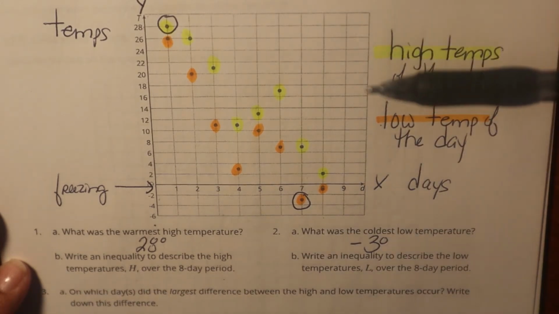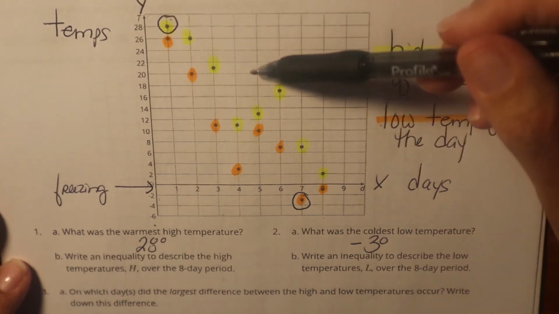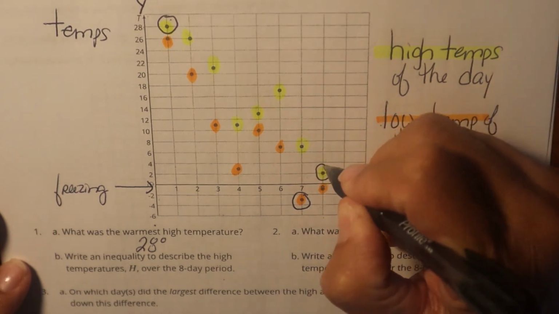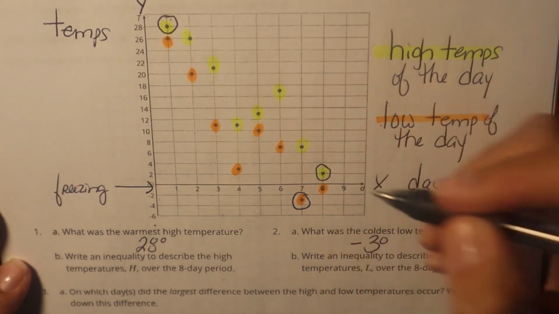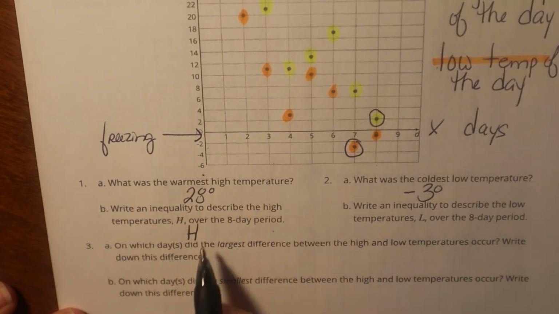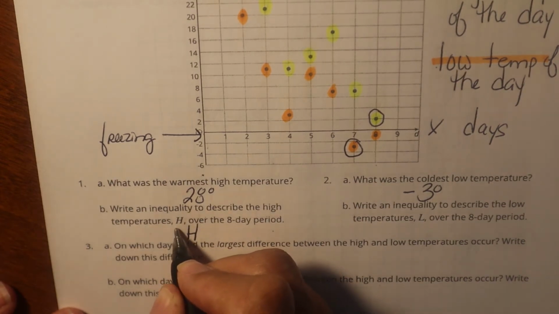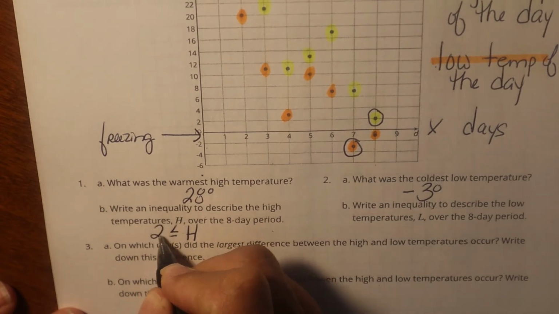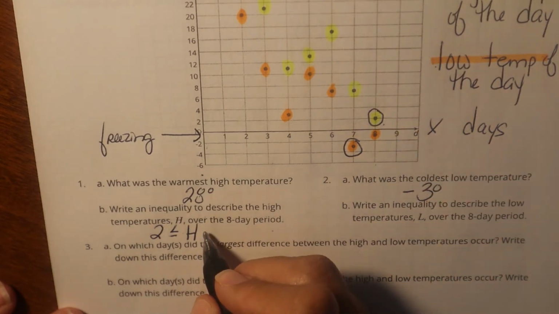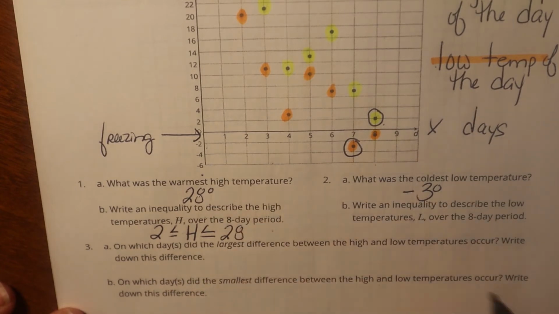Coming back to 1A, write an inequality to describe the high temperatures H over the 8-day period. So let's see here. What was our highest high? Our highest high was 28. Our lowest high was right here, and this was at 2. So we're going to write an inequality. We're going to put H right in the middle. We're going to say that the highest temperature was greater than or equal to 2, because this is our 2, but the highest temperature was less than or equal to 28.